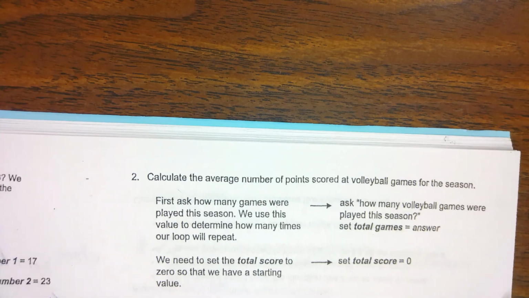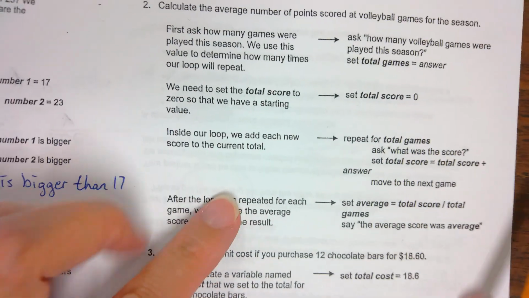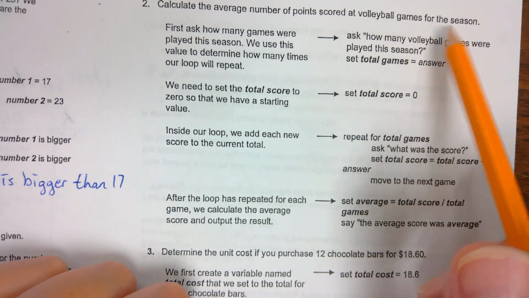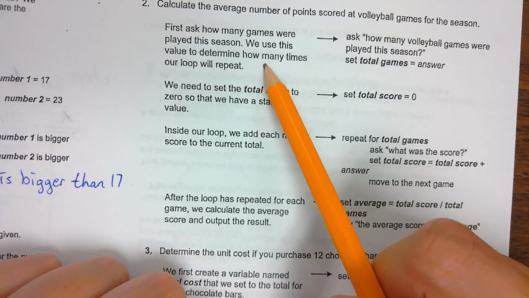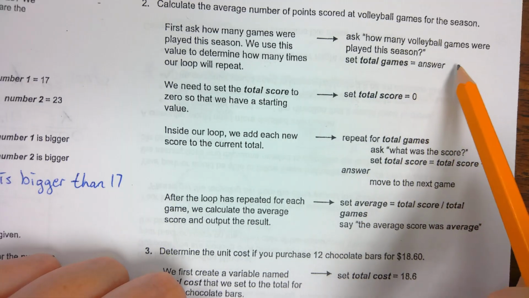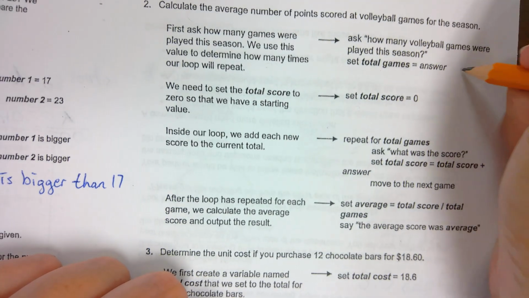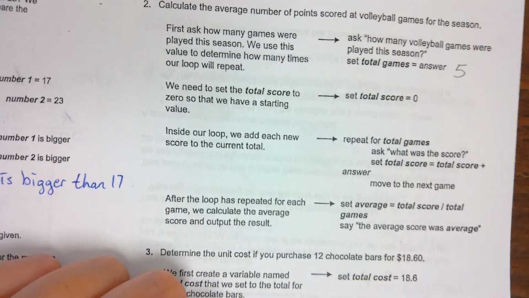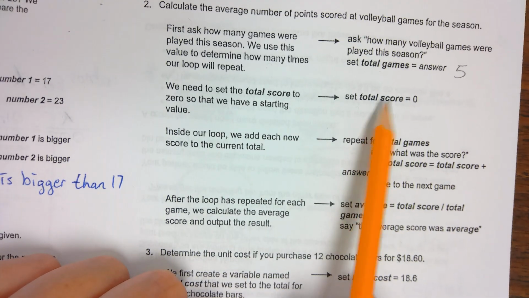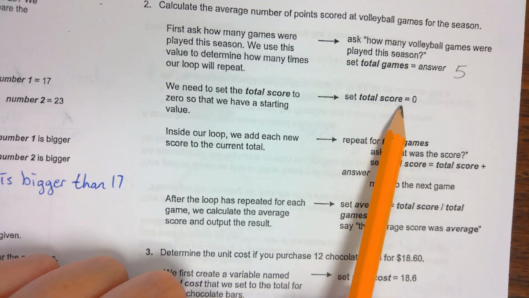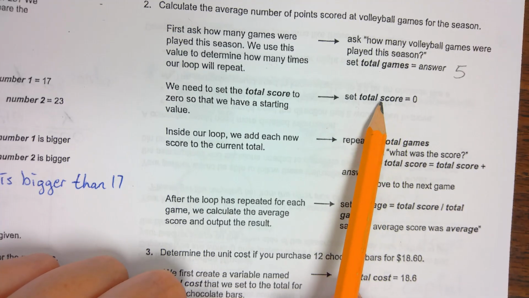Number 2, calculate the average of points scored at a volleyball game for the season. So first, the computer is going to ask you, how many games did you play? All right, so let's say we played 5 games. So the computer asks you, I'm going to say 5. Okay, what's happening right here?